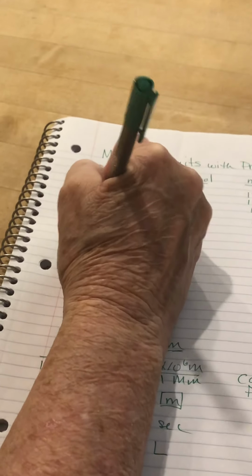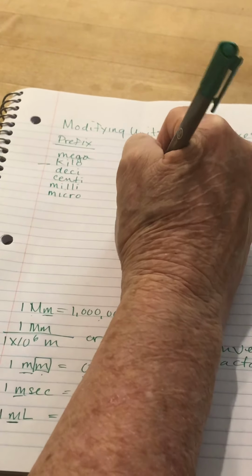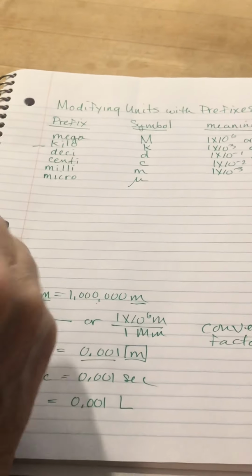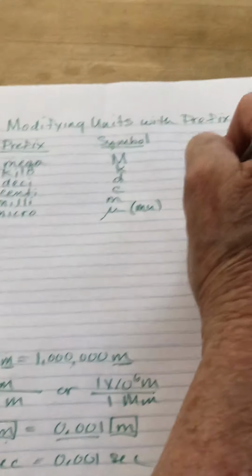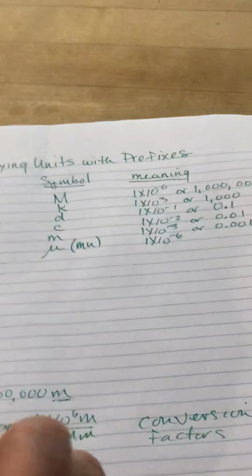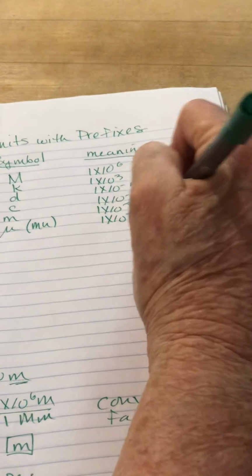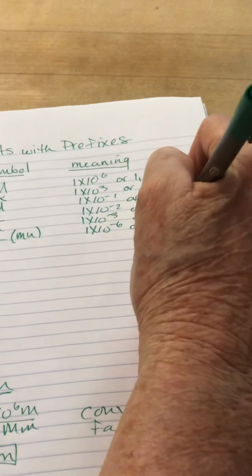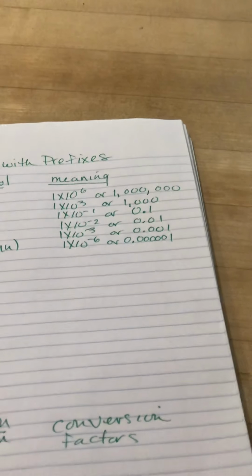Now, next one that we use fairly often is micro, its symbol, because we ran out of M's, is a mu. It is a lowercase Greek m. You pronounce it mu. It means 1 times 10 to the negative 6th, or 1/1,000,000th. I am not even going to try to write that down with zeros. It would be 0.000001, I can try. So it's very, very small.